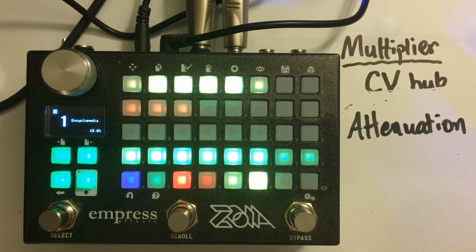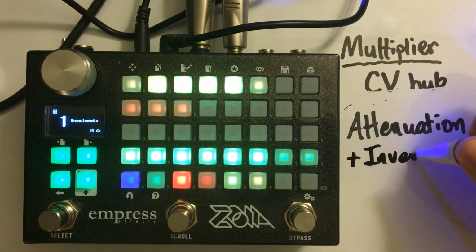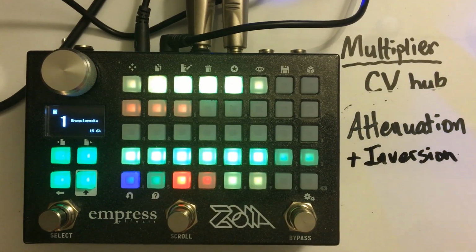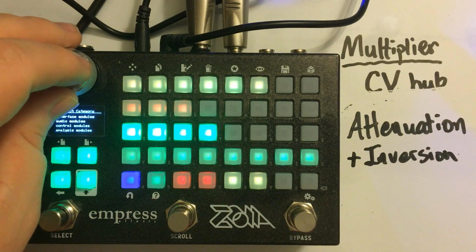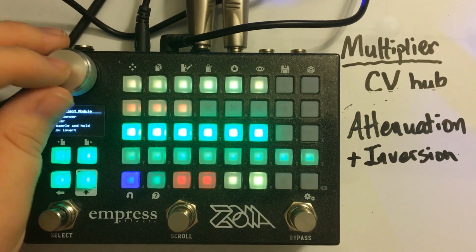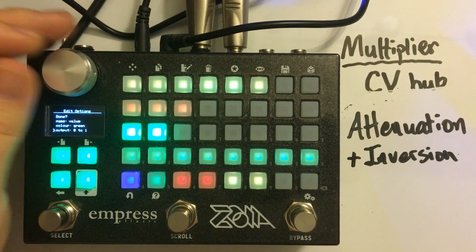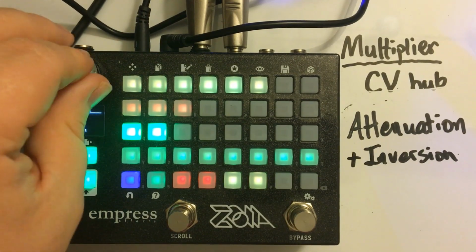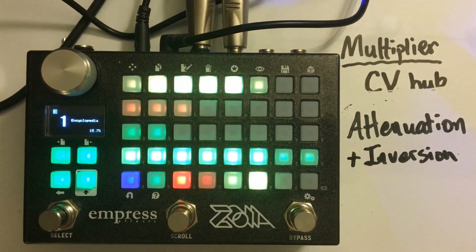which is just attenuation plus inversion. And this mimics the qualities of both the attenuation that I did with a value module and using a CV invert. But we can do that with one module, and that module is another value module. But instead of being 0 to 1, what we want it to be is -1 to 1.